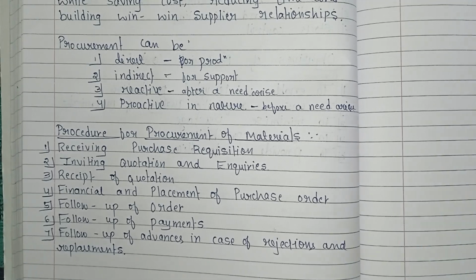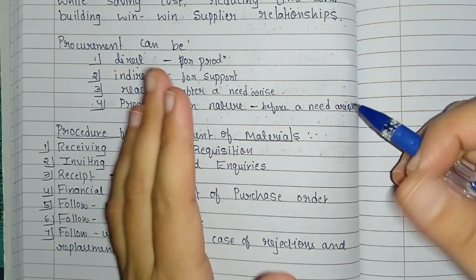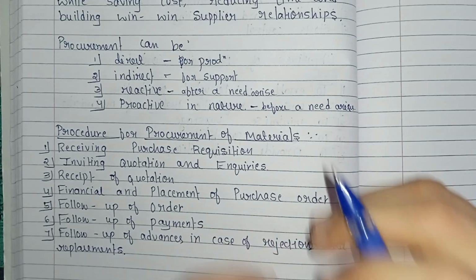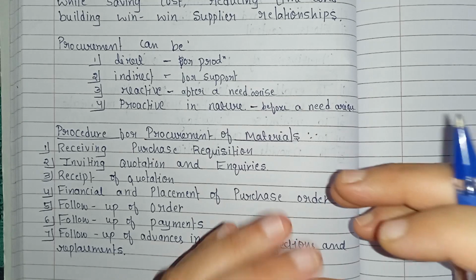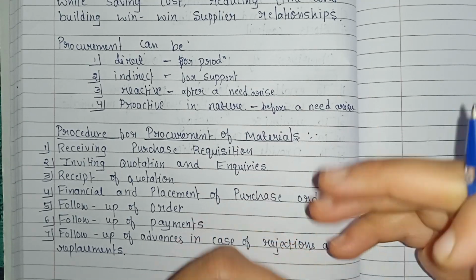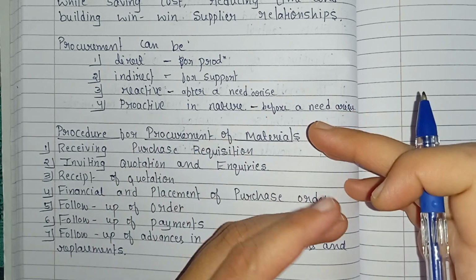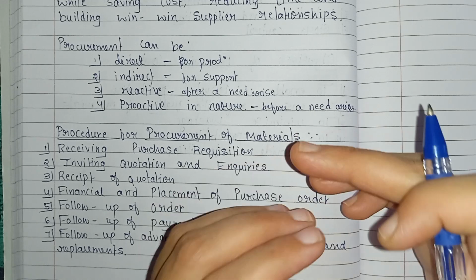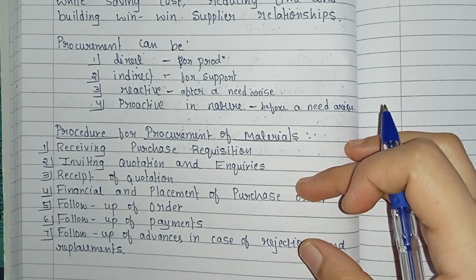Receipt of quotation. It means what? See, after the receipt of quotations, the source of supply will be selected. Source of supply that will be selected after the receipt of quotation. Clear? Here, the purchase department keeps a list of suppliers and invites the quotations for materials. So the selection will be better price, better quality, quick delivery and reliable source. On this basis, they will select the quotation.